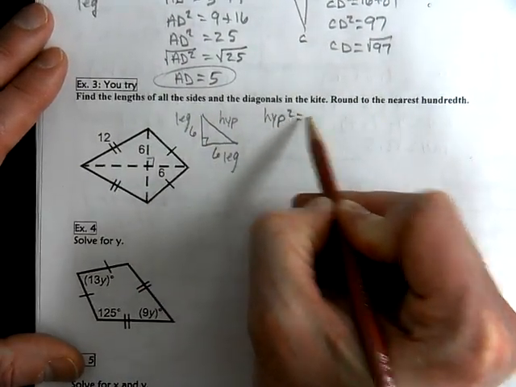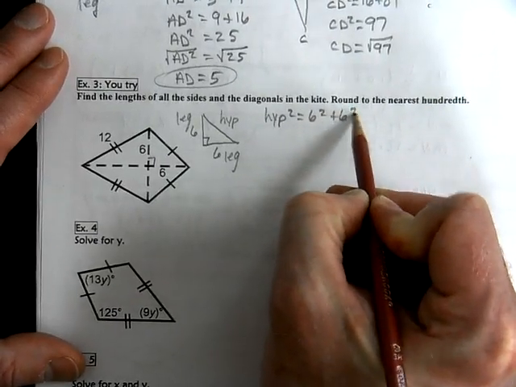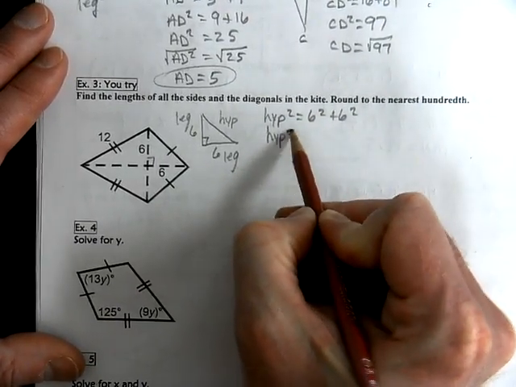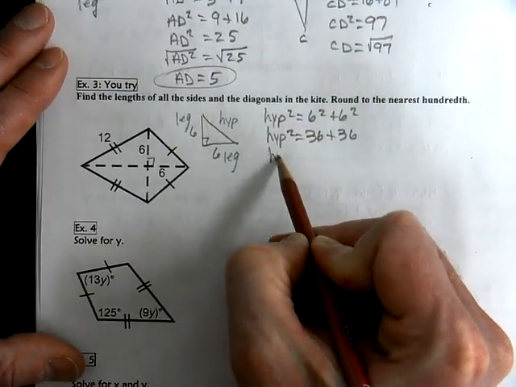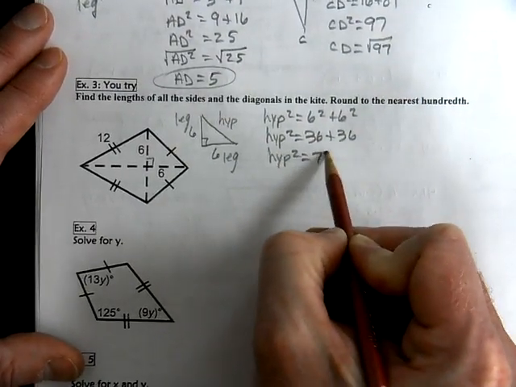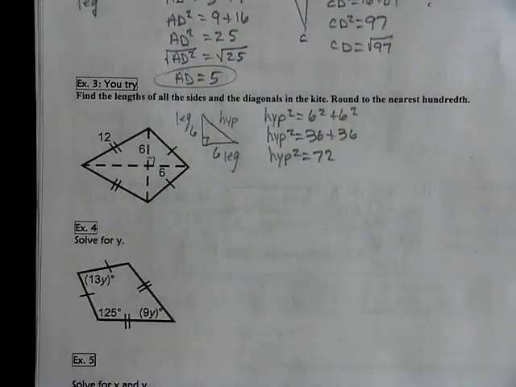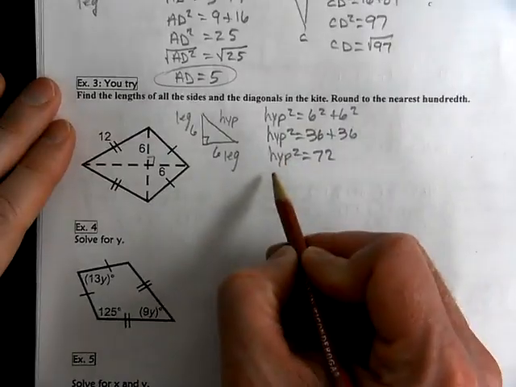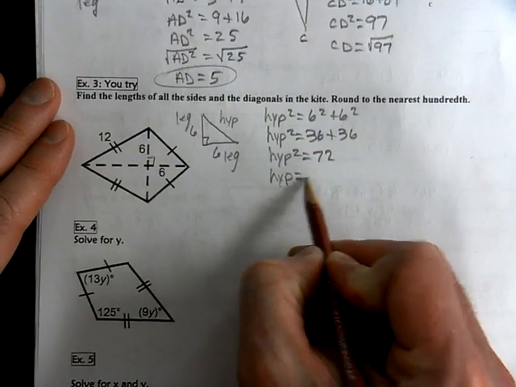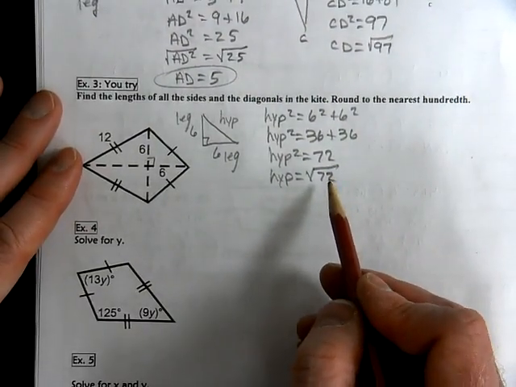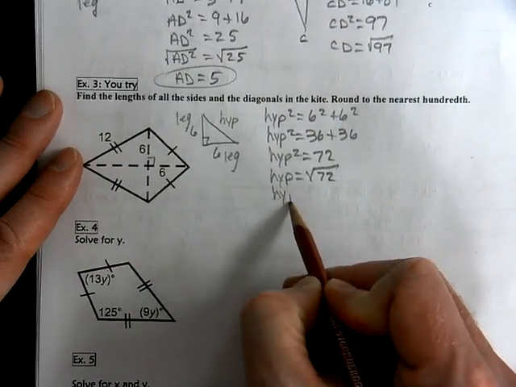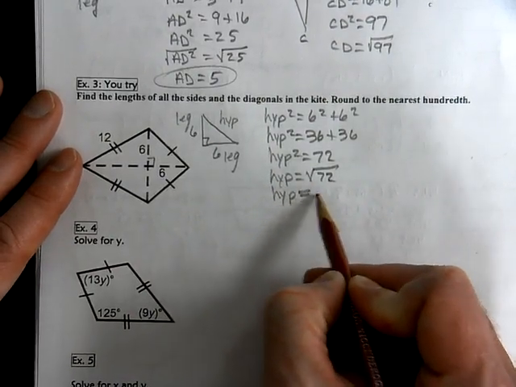Hypotenuse squared is going to equal 6 squared plus 6 squared. 36 plus 36. The hypotenuse squared is going to equal 72. Now we'll have to take the square root of both sides. And when we take the square root of 72, we can break apart that 72.